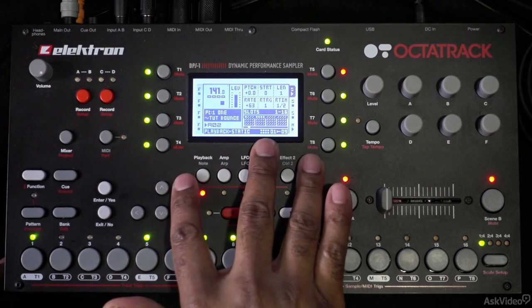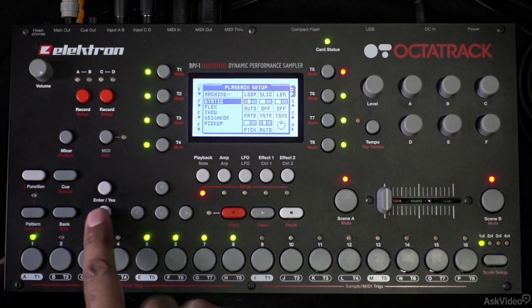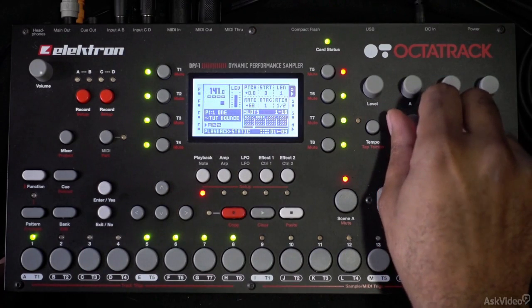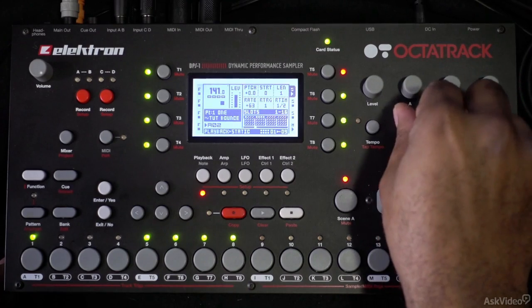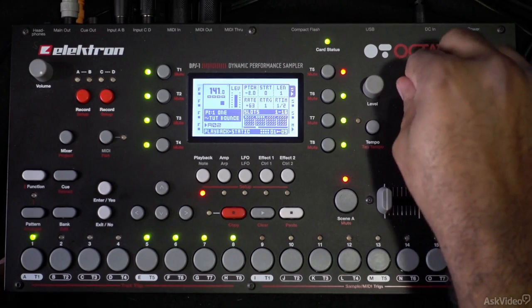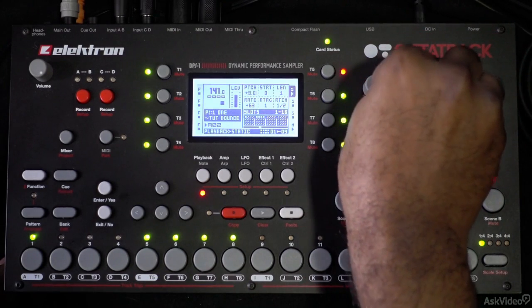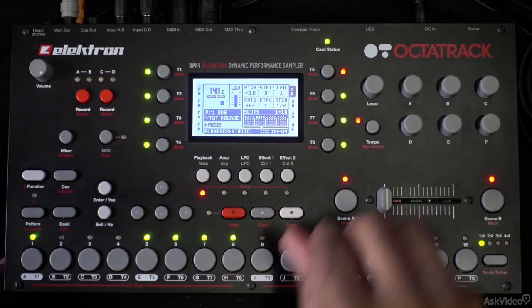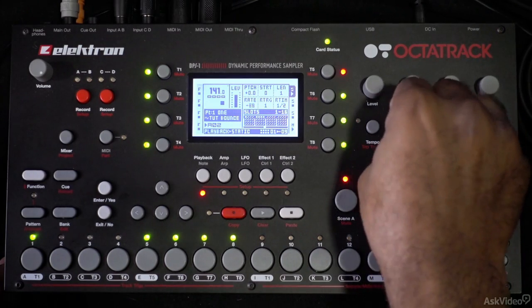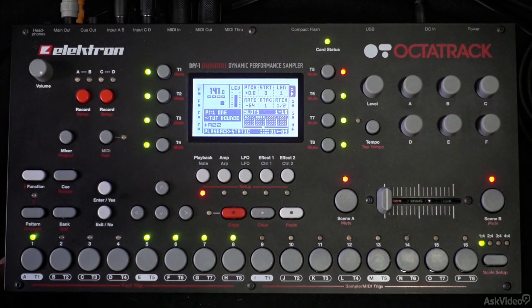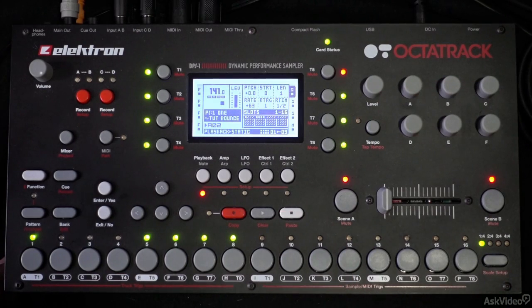So all the parameters that would affect my other sounds will affect this as well. Time stretch is on. Rate is affecting the pitch. Oh, we just stopped the record. Time stretch is on, so I can transpose this and we don't throw the tempo off. If I want to reverse this, I can just change the rate to a negative value. So there you go.